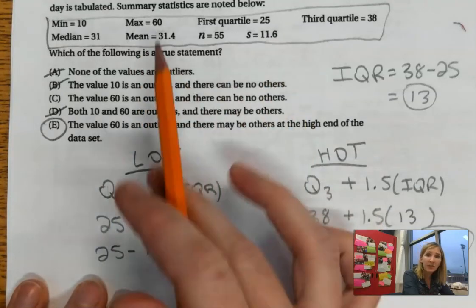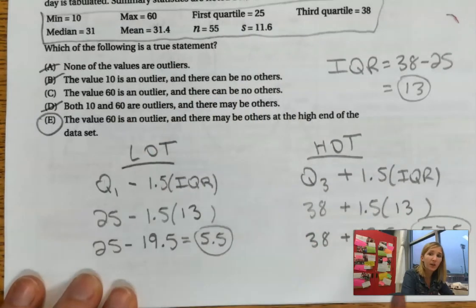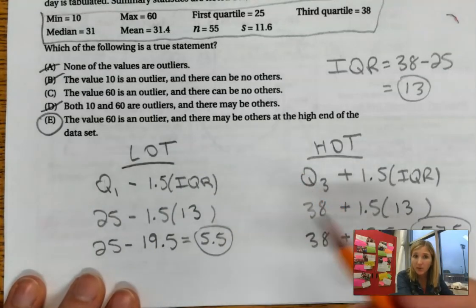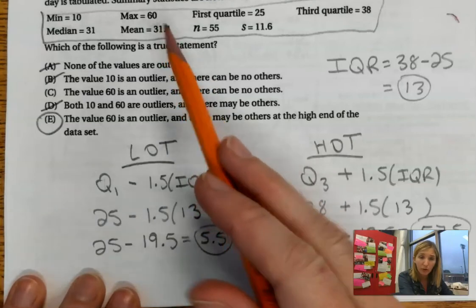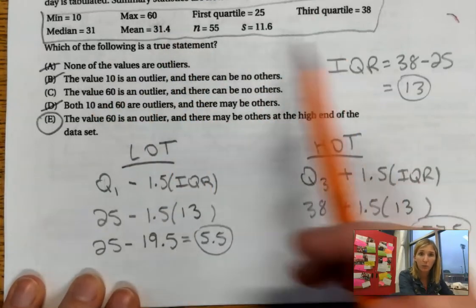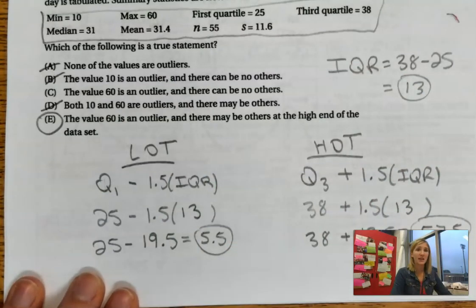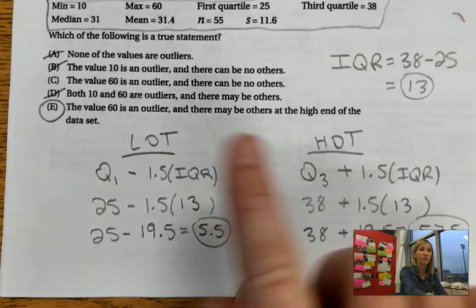So since we can't see the underlying data, we don't know if there's any other pieces of data that are above 57.5. For example, we could have something in the data set that was 58. 58 would be bigger than our high outlier test, and it would be lower than the max, right? So it could be in the data set, and we just wouldn't know because we don't have that underlying data. So E is the more correct answer. 60 is definitely an outlier, and there may be other outliers in between the values of 57.5 and 60.